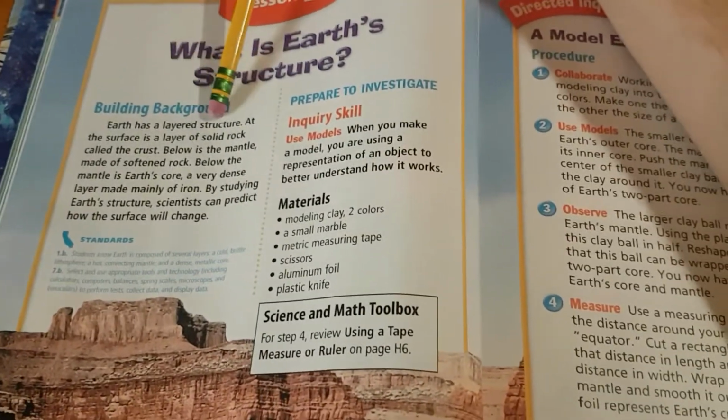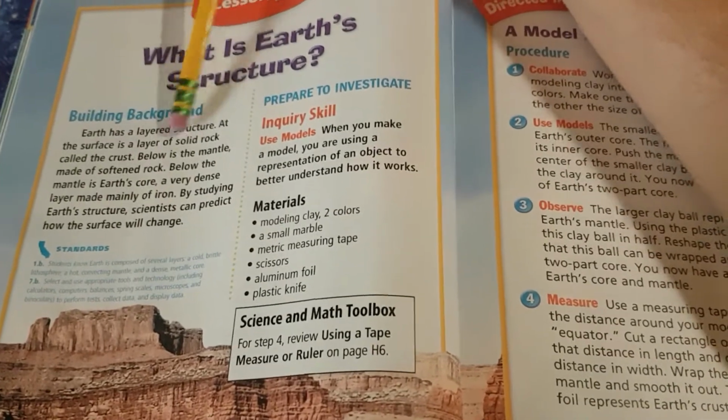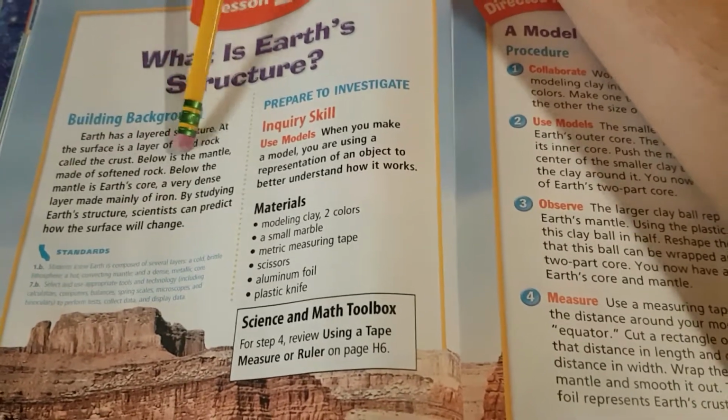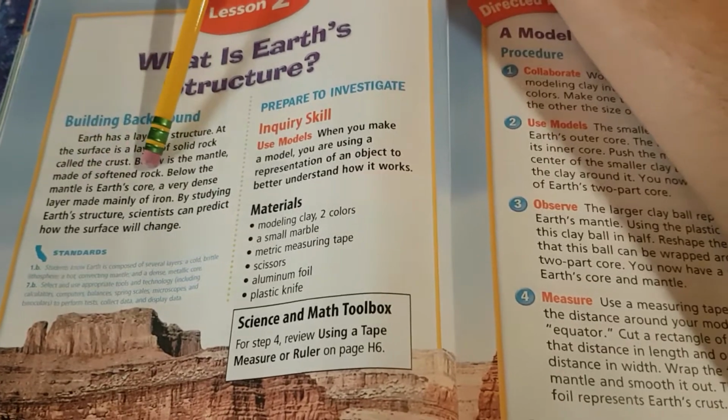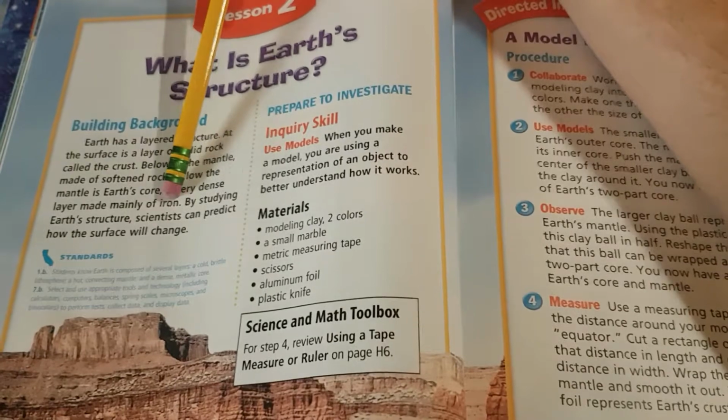Earth has a layered structure. At the surface is a layer of solid rock called the crust. Below is the mantle, made of softened rock. Below the mantle is Earth's core, a very dense layer made mainly of iron. By studying Earth's structure, scientists can predict how the surface will change.